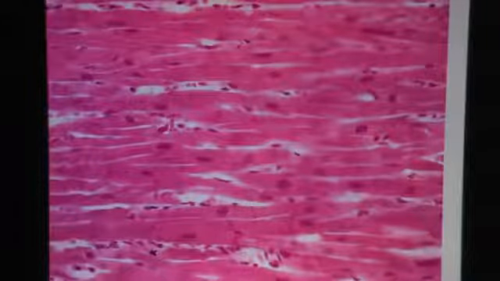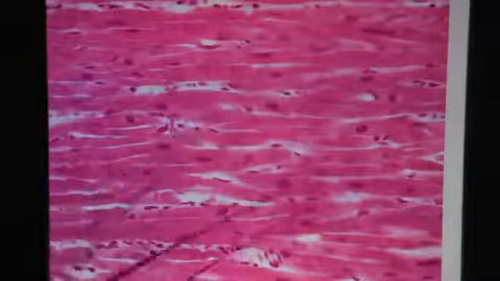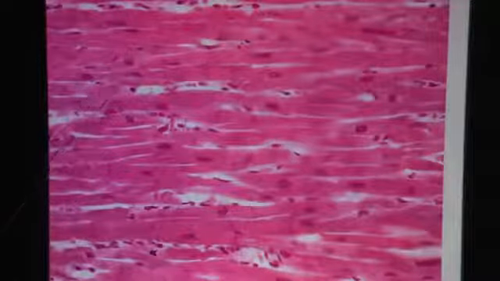Low power on cardiac muscle tissue, great rounded nuclei, intercalated disc can also be seen, and branching. Okay, so that's all enough to make this cardiac muscle tissue.